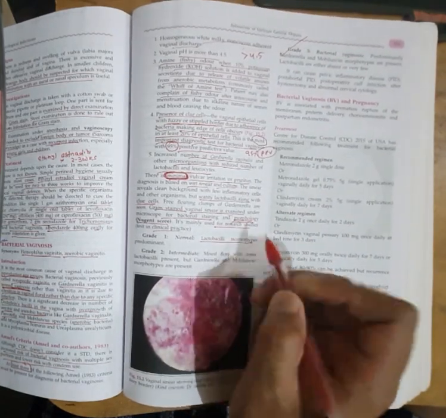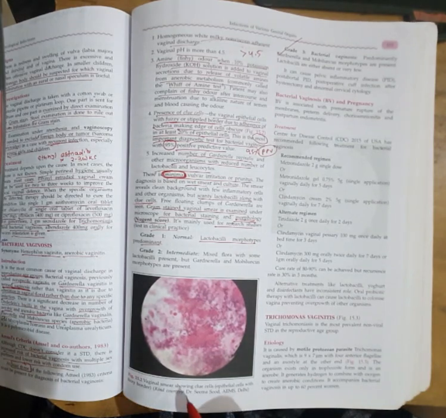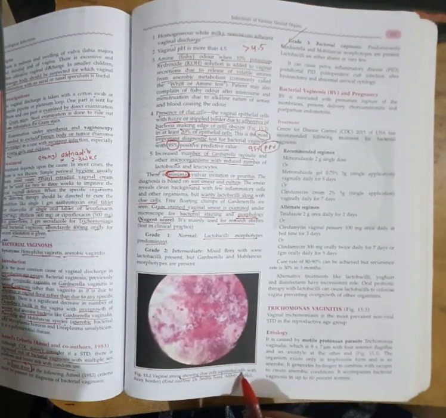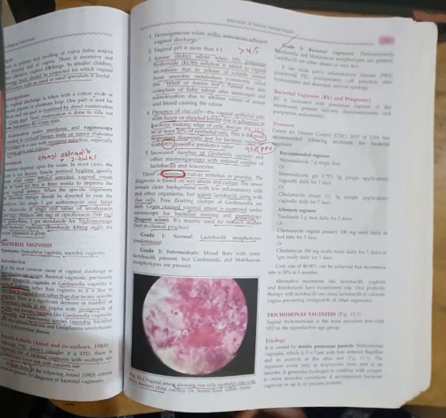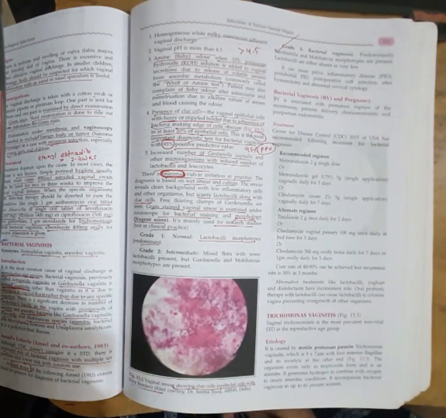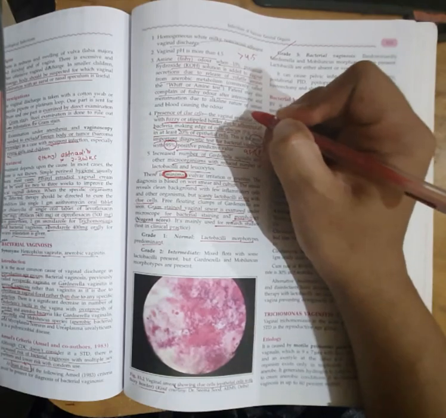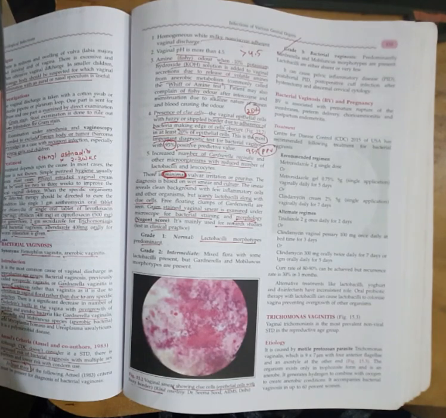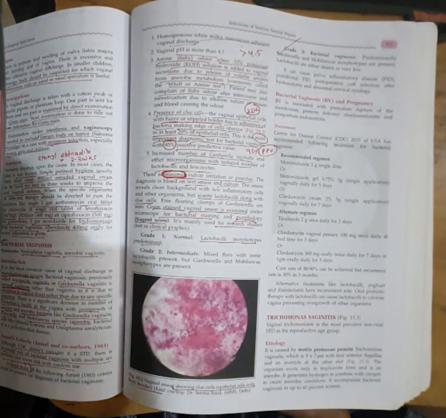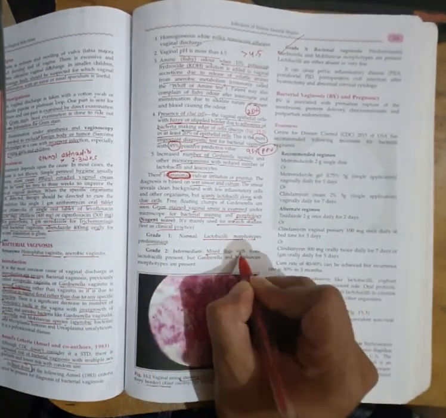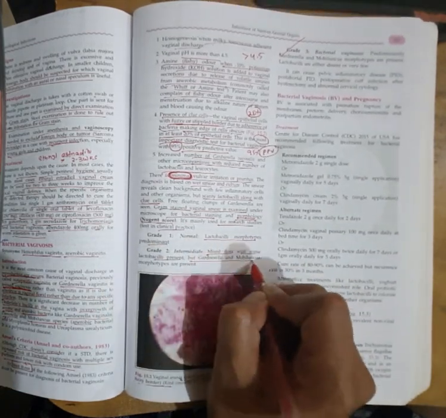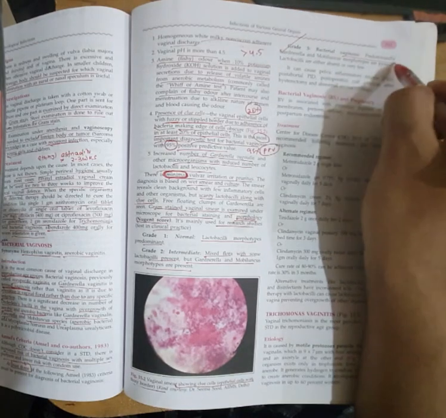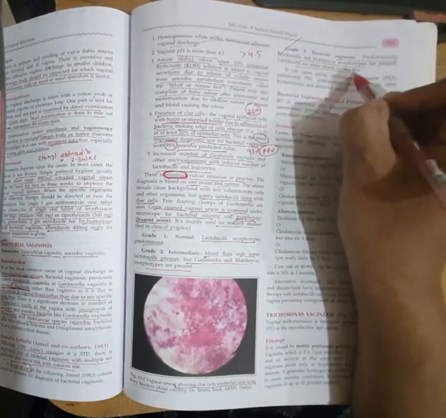Grade 1 is normal, where the lactobacillus type is predominant. The vaginal smear shows clue cells, epithelial cells with a stippled, fuzzy border because bacteria are adherent to the edges of the cells, making the edge obscure. At least 20% of the epithelial cells should be clue cells. Grade 2 is intermediate, mixed flora with some lactobacilli present, along with Gardnerella and Mobiluncus. Grade 3 is predominantly Gardnerella and Mobiluncus morphotypes, with lactobacilli either absent or few.